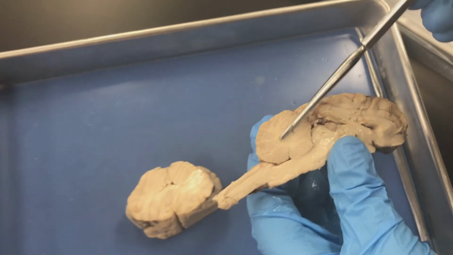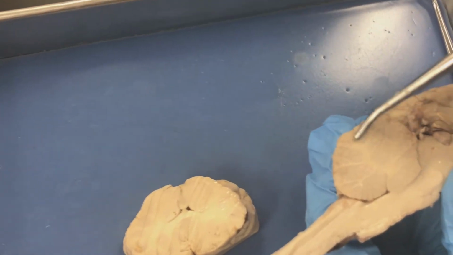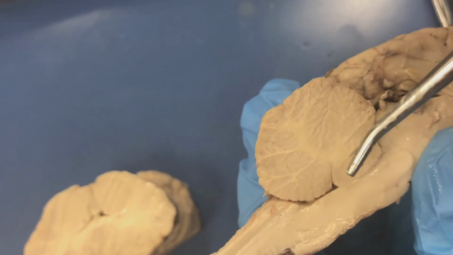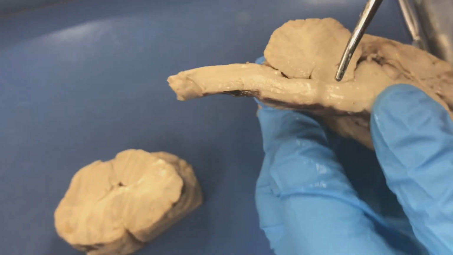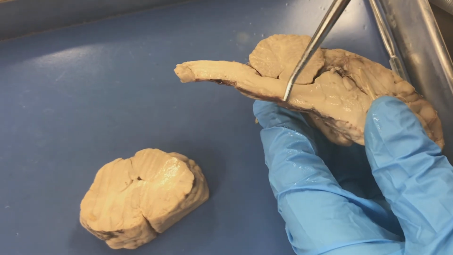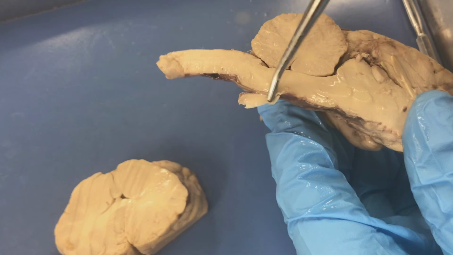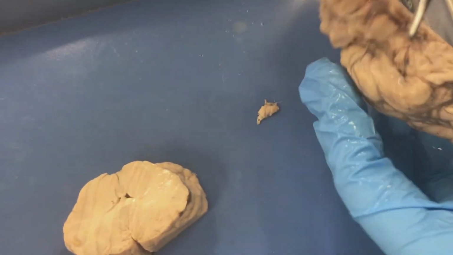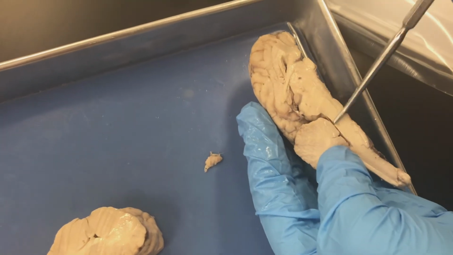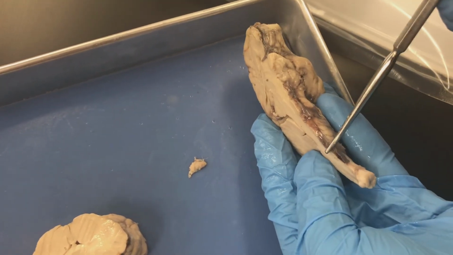This is my cerebellum. You see the white matter going like a Christmas tree, like little branches of a tree all over the place. Here we're seeing the pons. You see the increase here, and then the medulla down here. So midbrain, pons, medulla.